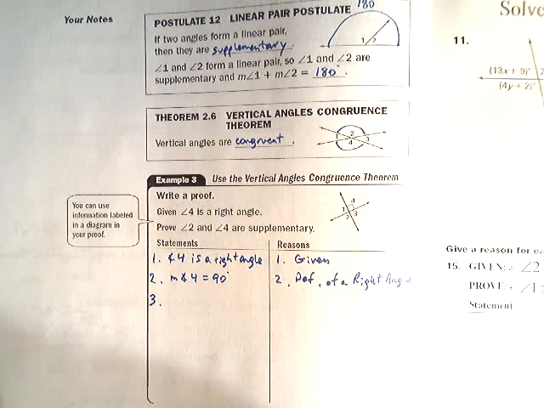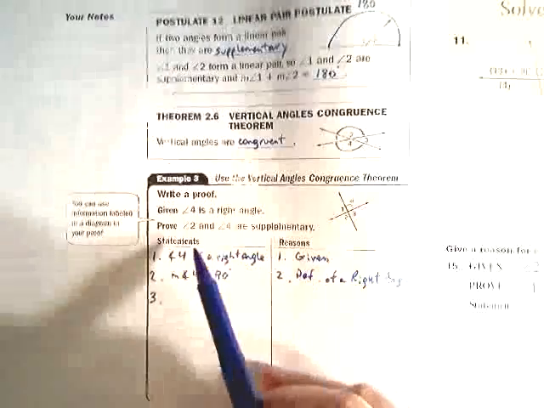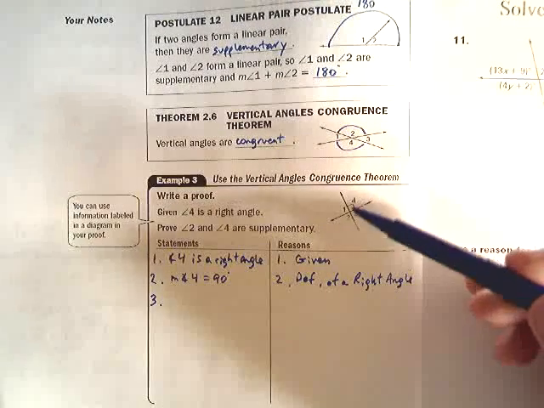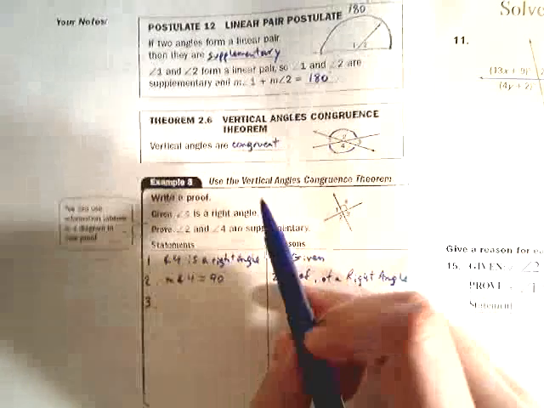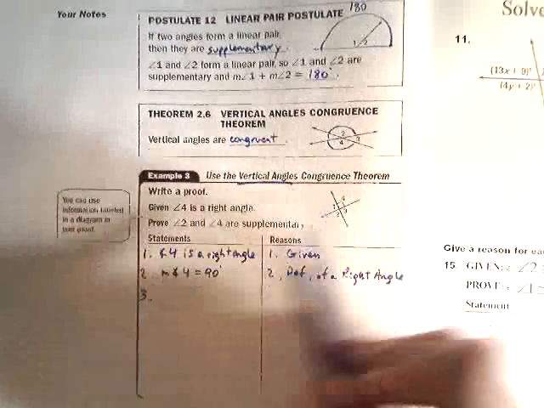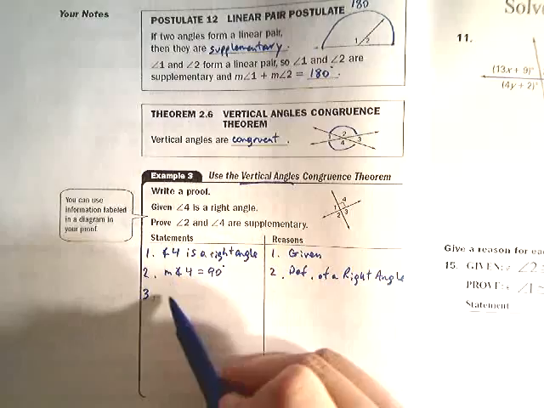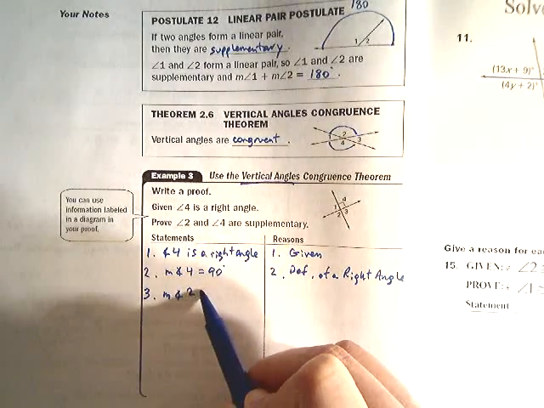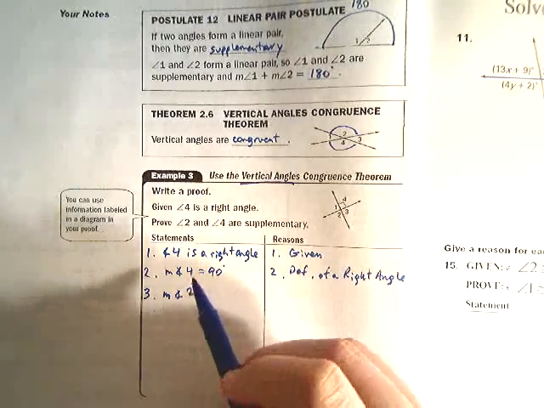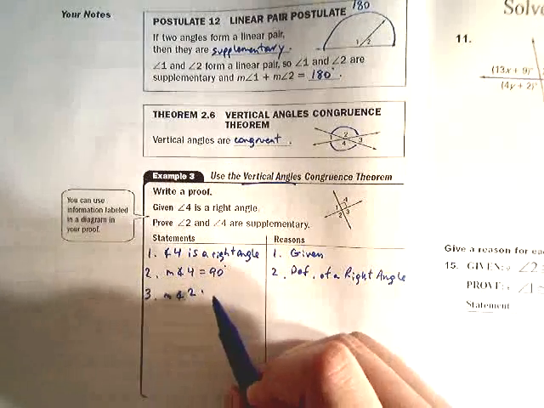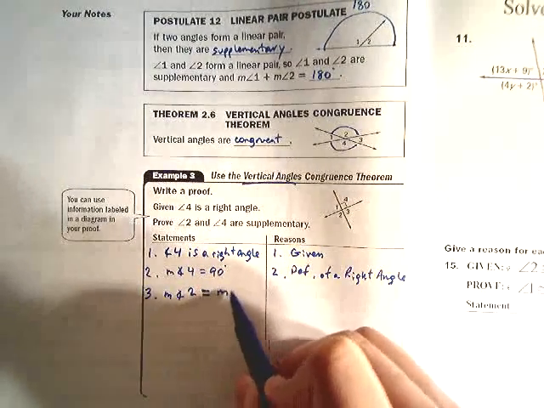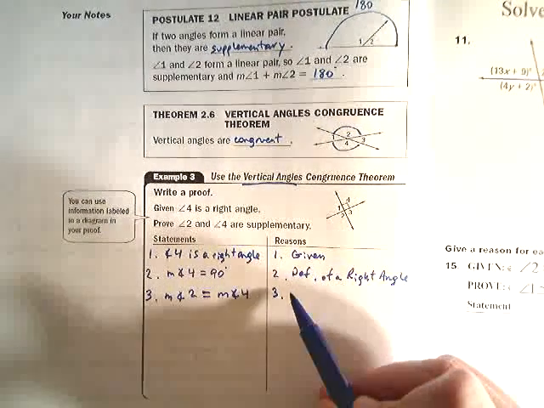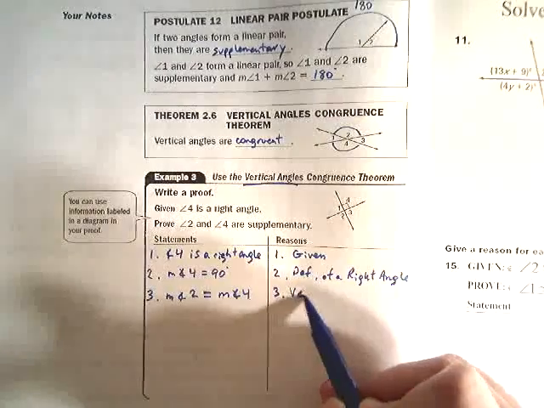Number 3. What I would do is I'm trying to make a connection between angle 2 and angle 4. That's these two. And what I do see is that they are vertical angles. So I'm going to go ahead and say that the measure of angle 2 is equal to the measure of angle 4 because of the vertical angle congruence theorem.